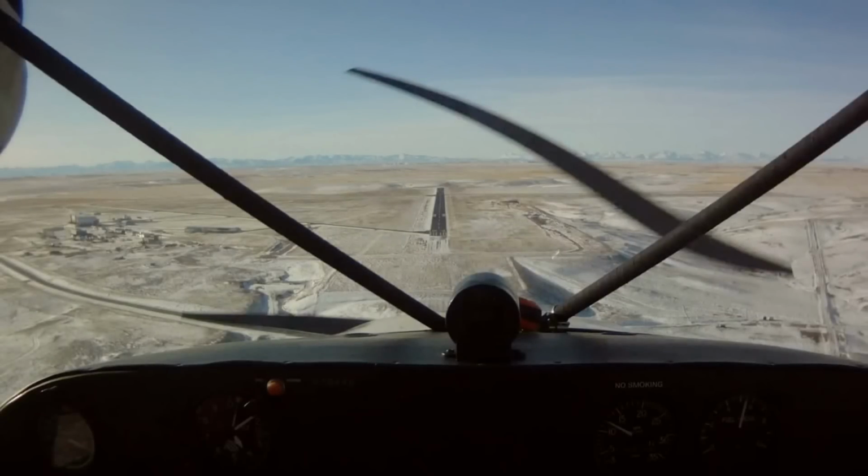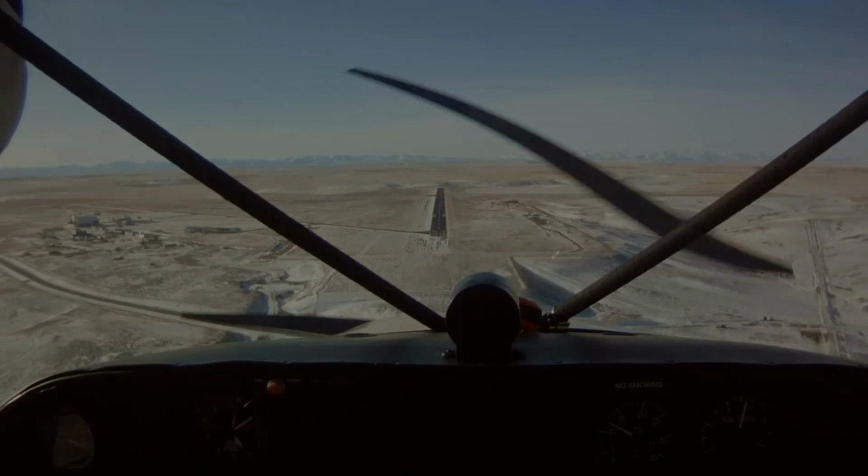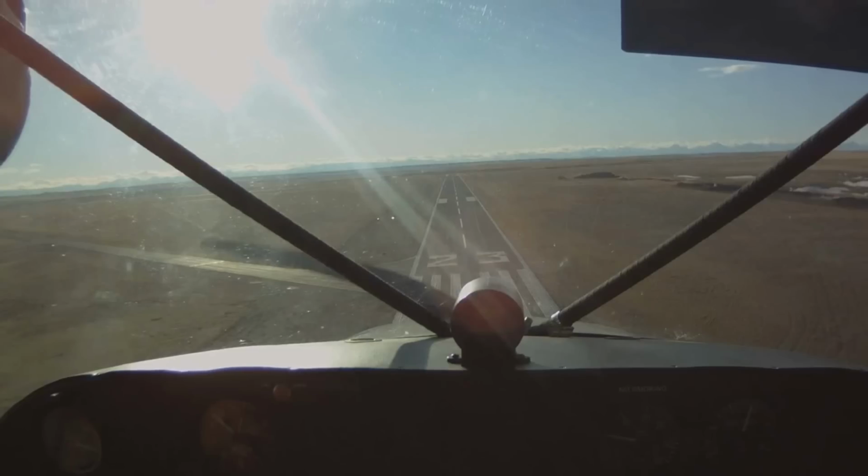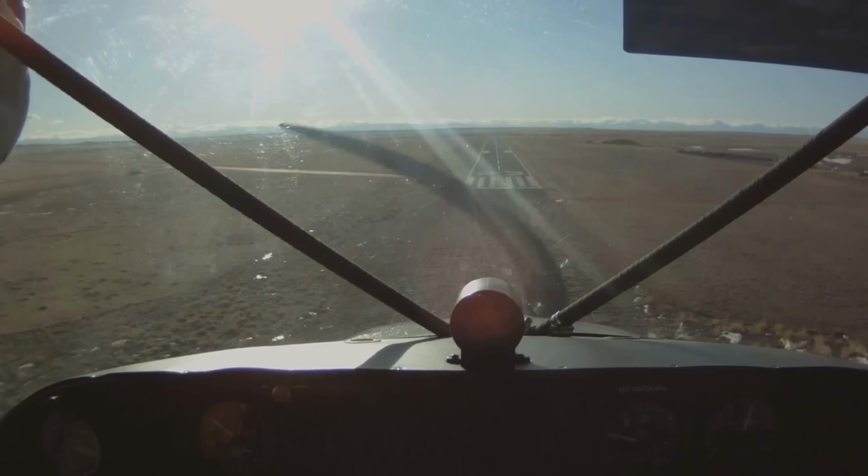Okay, now let's review. So you want a stabilized approach, pitch for airspeed, power for altitude, keeping that same picture for a glide slope all the way down to roundout. Here's an example of being too high for roundout right at the end of the runway. And this is an example of being too low for rounding out right at the end of the runway.